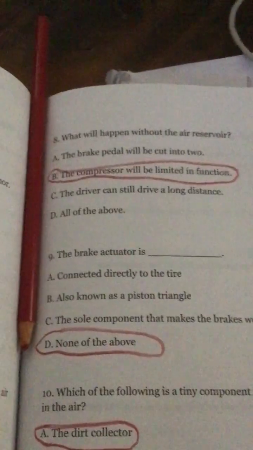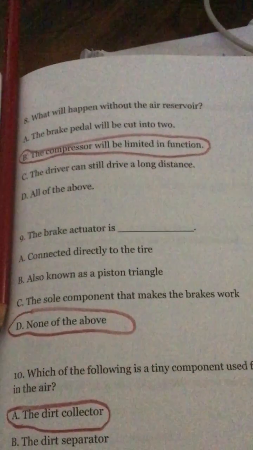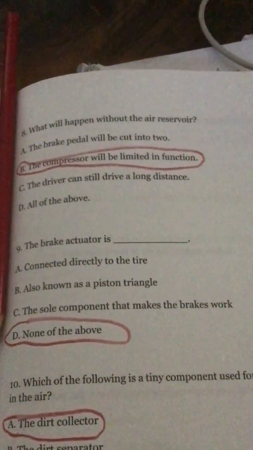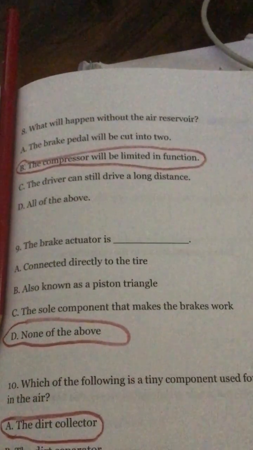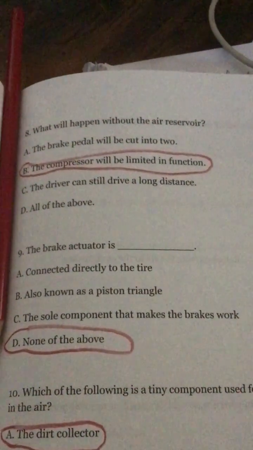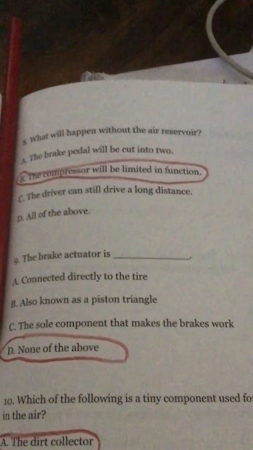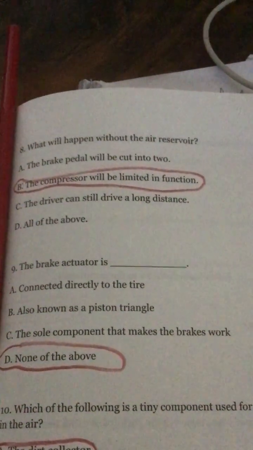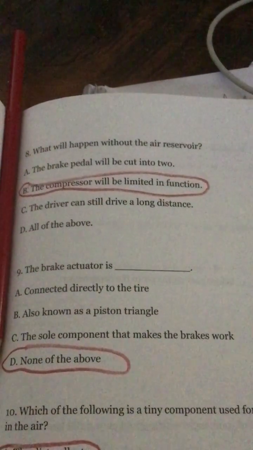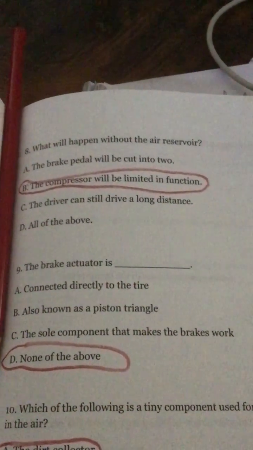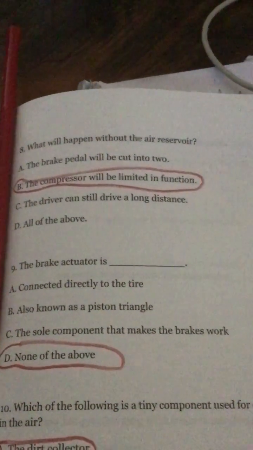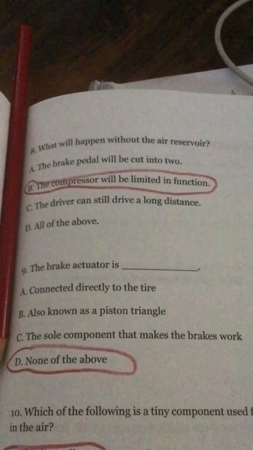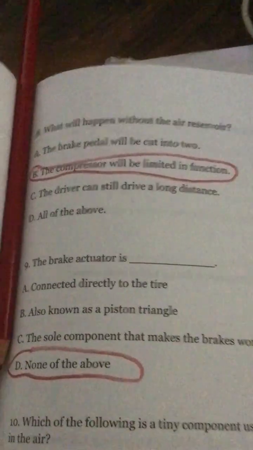Page 315, number 8. What will happen without the air reservoir? A. The brake pedal will be cut into two. B. The compressor will be limited in function. C. The driver can still drive a long distance. Or D, all of the above.